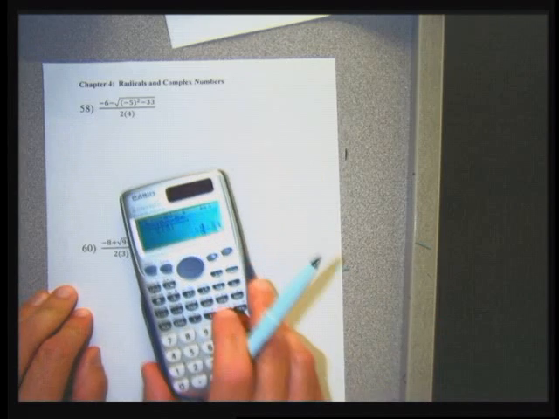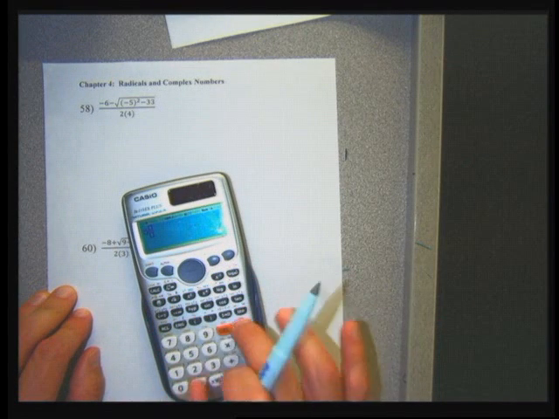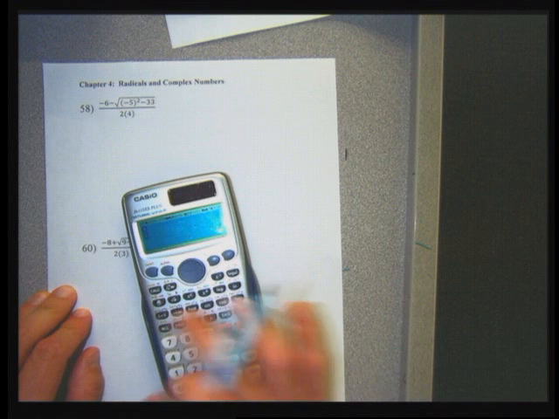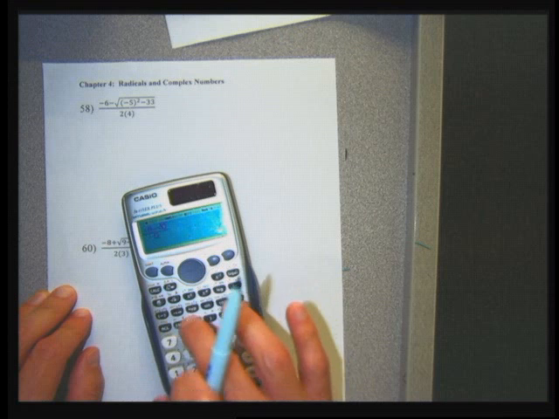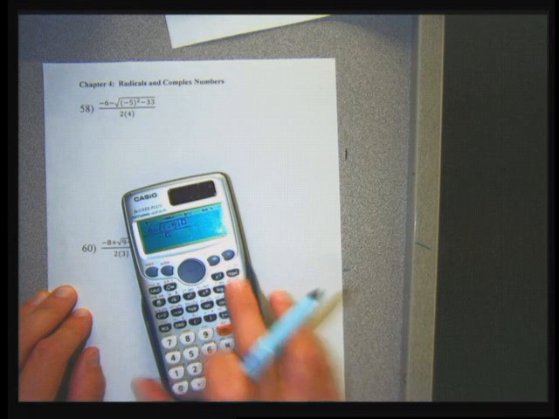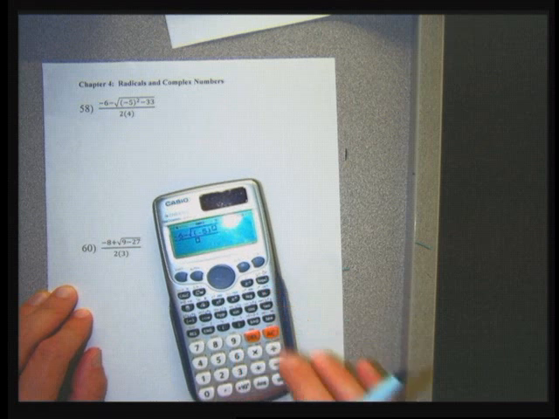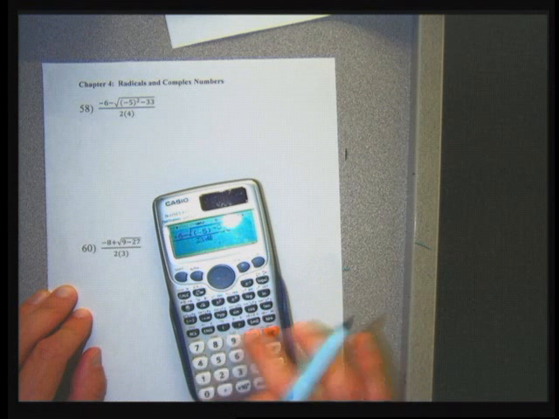So 58, I go fraction negative 6 minus square root parentheses negative 5 squared minus 33 over 2 times 4.